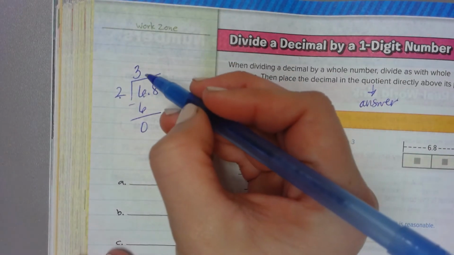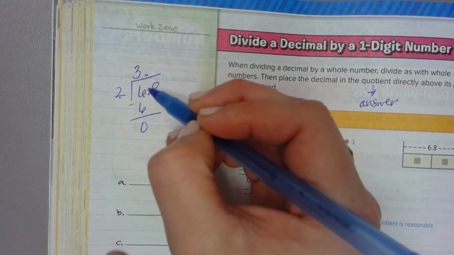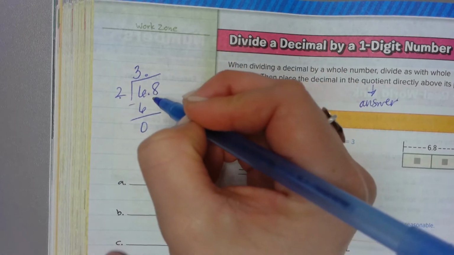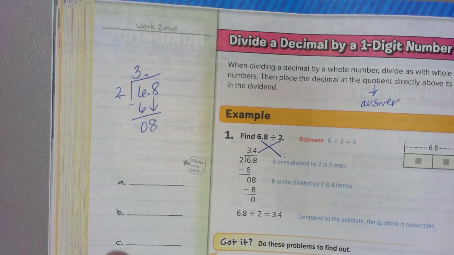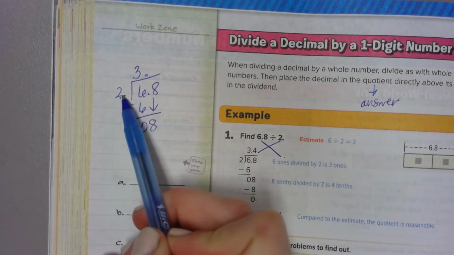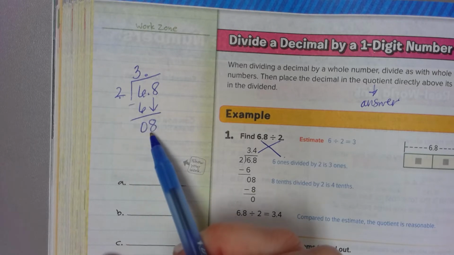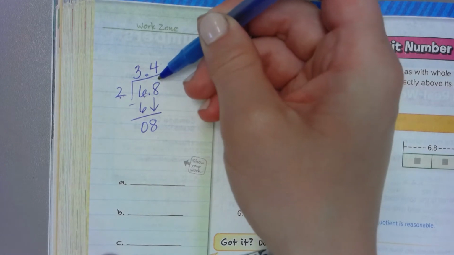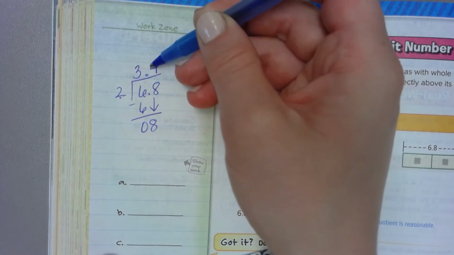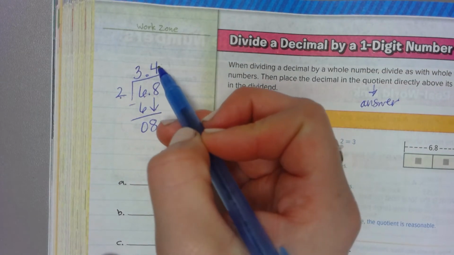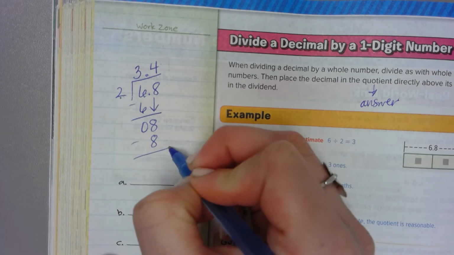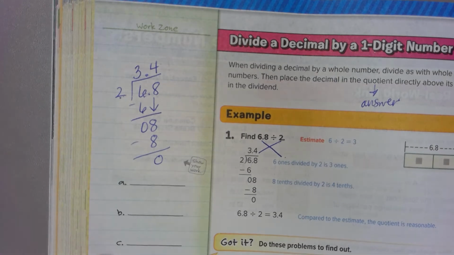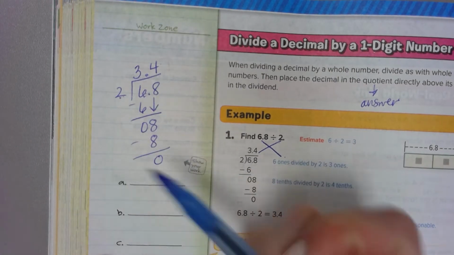Now that I have my decimal point up here, I can think of this as 68 instead of 6.8. Because I have 0 left over and I still have numbers, I'm going to bring my 8 down. Now how many times does 2 go into 8? 2 goes into 8 4 times, and I place that 4 right above the 8, the digit or place value I'm working on. Multiplying 4 times 2 gives me 8. I subtract and I'm left with 0. I have no numbers left over, so we're done with the problem. Now 3.4 is my answer.